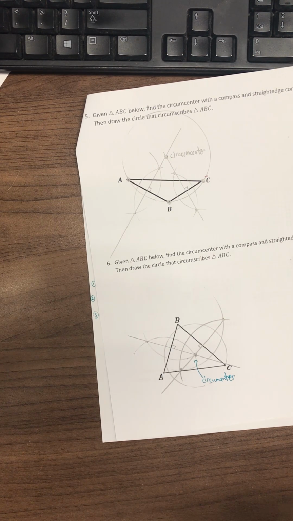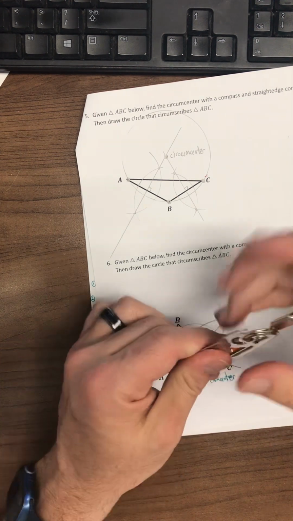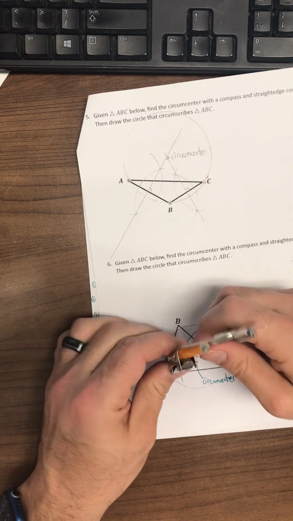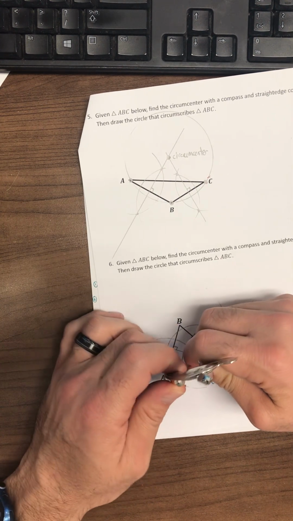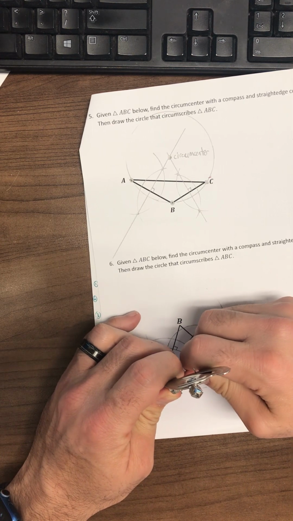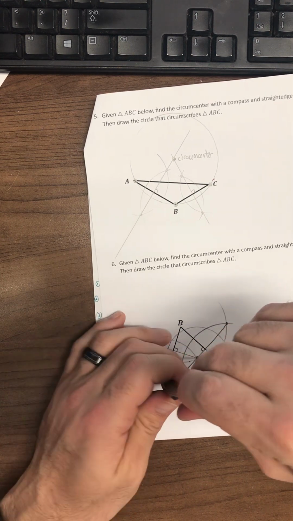Well, it should be working. Let's try this again. I'm gonna put the pointy side. Let me see if I can be more precise about where their intersection is. It looks like it's right about here. Maybe that'll help. Okay, I'm gonna go to A this time and try it one more time.